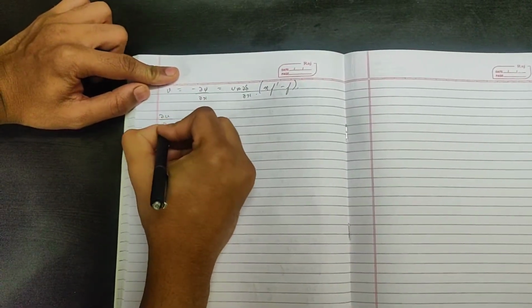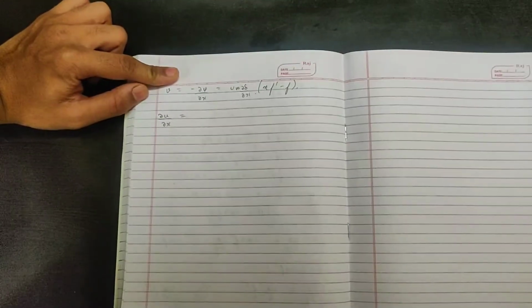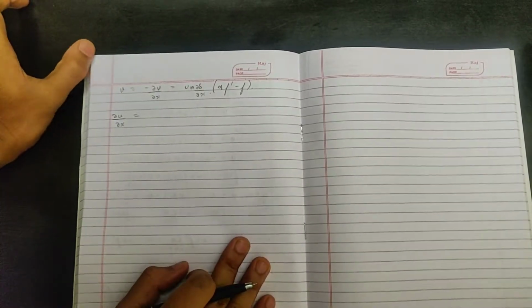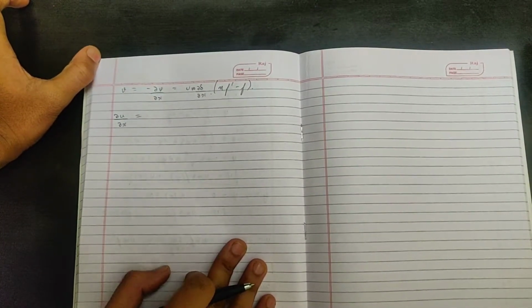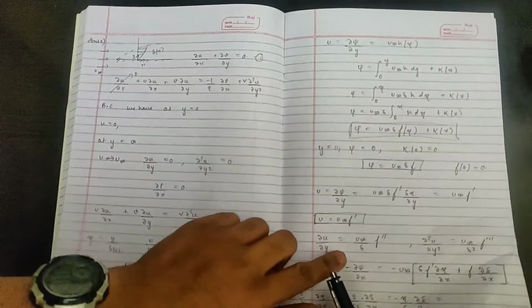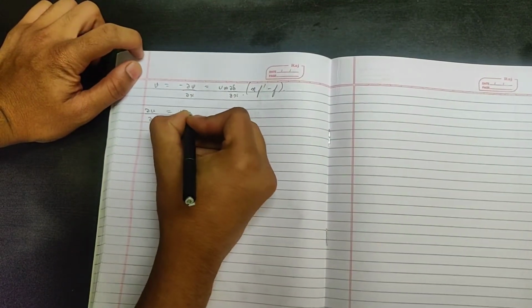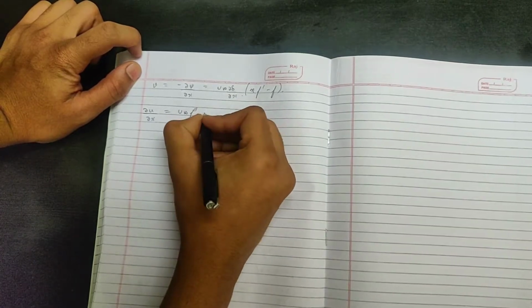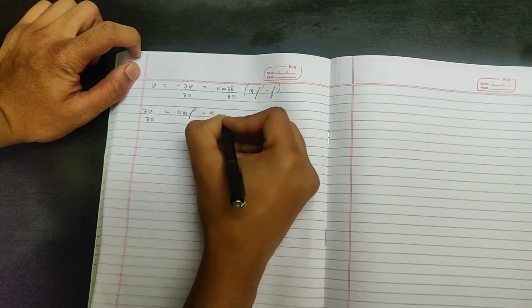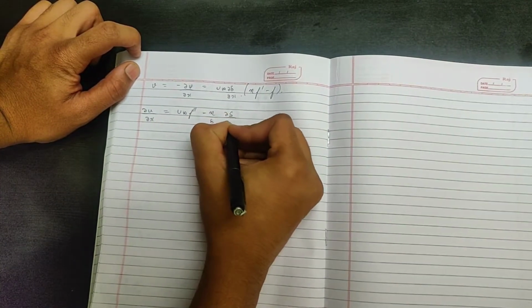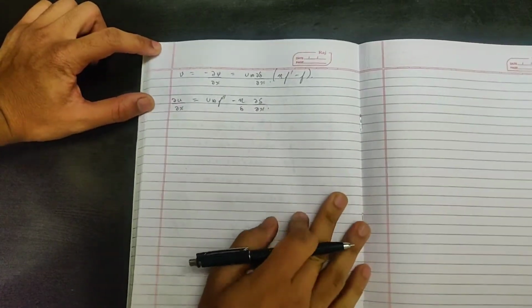So for ∂u/∂x we have simply u as u∞ f', so it would be u∞ f'' minus η/δ ∂δ/∂x. So we have obtained all the expressions.